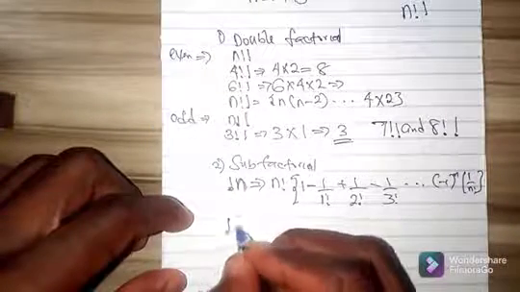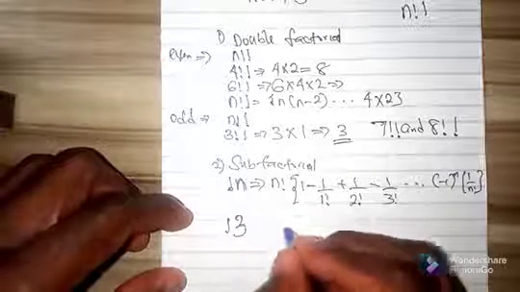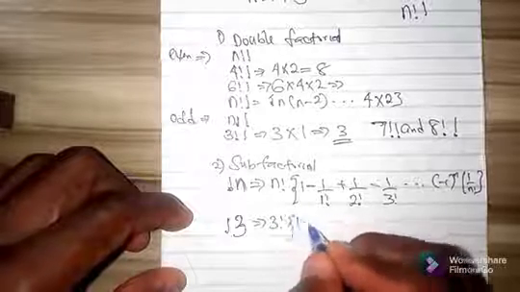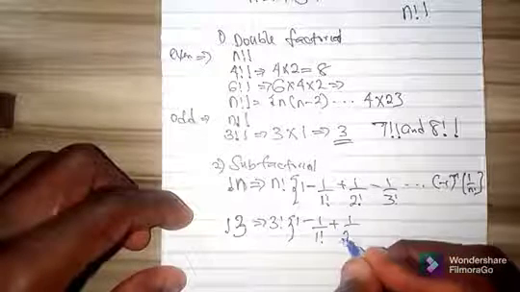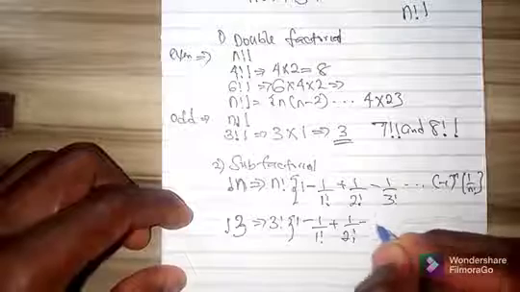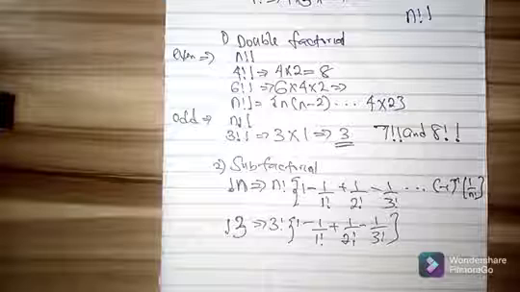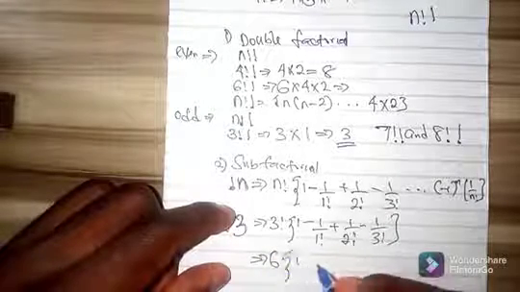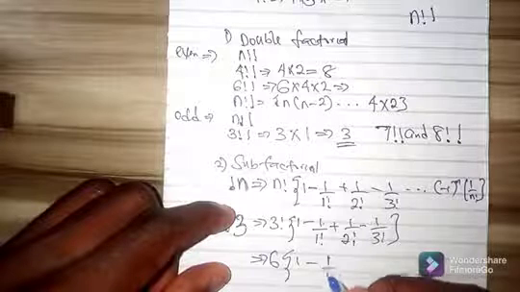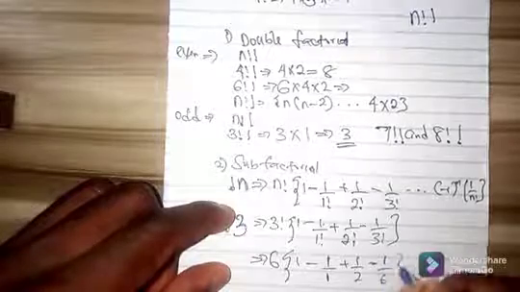Let's look at one example. Let's look at 3. This one will give us 3 factorial times (1 minus 1 over 1 factorial plus 1 over 2 factorial minus 1 over 3 factorial). Note that whenever you are treating factorial, you can never get a fraction. You usually get a whole number. 3 factorial will give us 6. 1 minus 1 over 1 plus 1 over 2 minus 1 over 6.